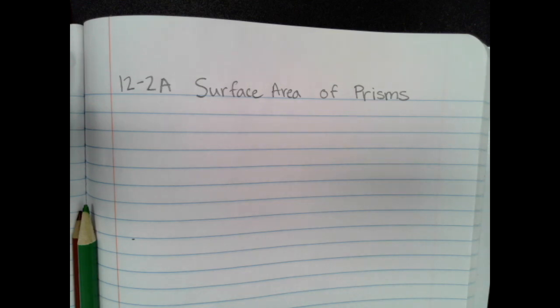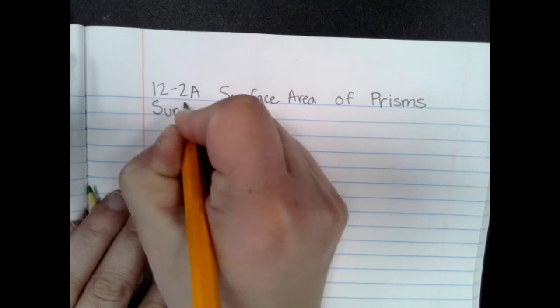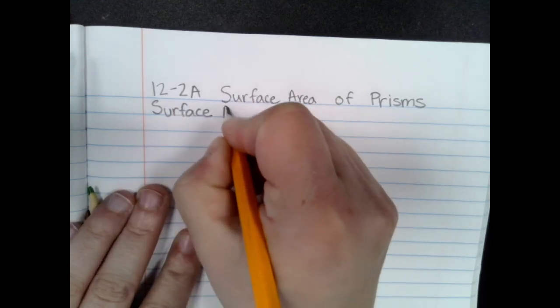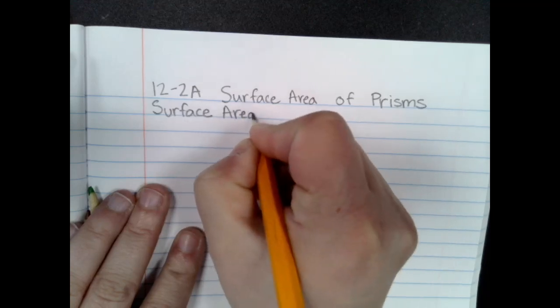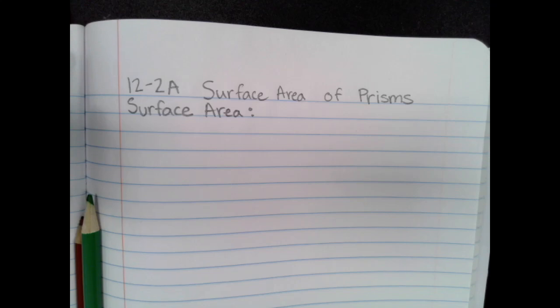Alright, so surface area of prisms today. Alright, so surface area, we need to identify that. We're going to be doing surface area for the first half of this chapter. The second half of the chapter, we're going to be doing volume. And then the last lesson, we'll do both.